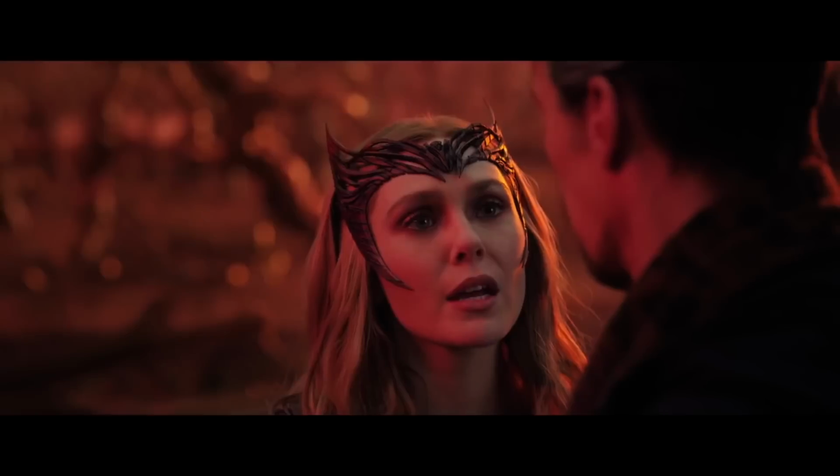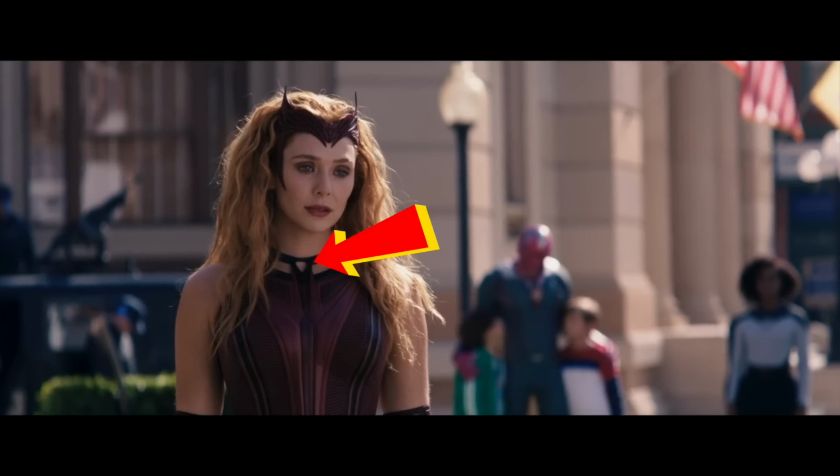Then Wanda transforms reality into her red chaos world, and she's wearing her Scarlet Witch costume. Now, I never did point this out in our WandaVision coverage, but the piece here on her chest is in the shape of Vision's Mind Stone. It's a way of showing that his memory is always close to her heart.